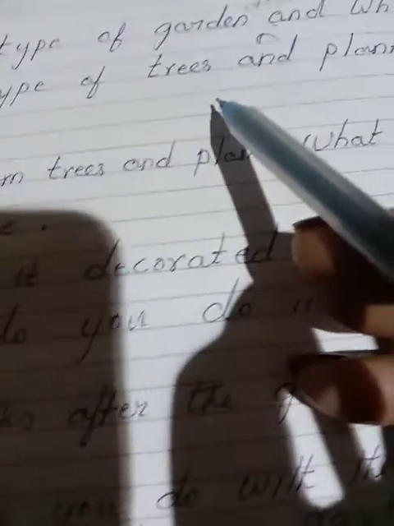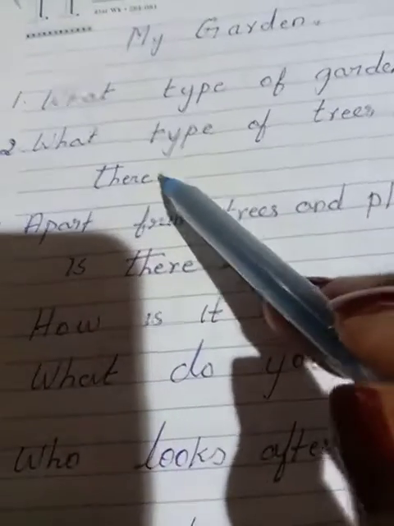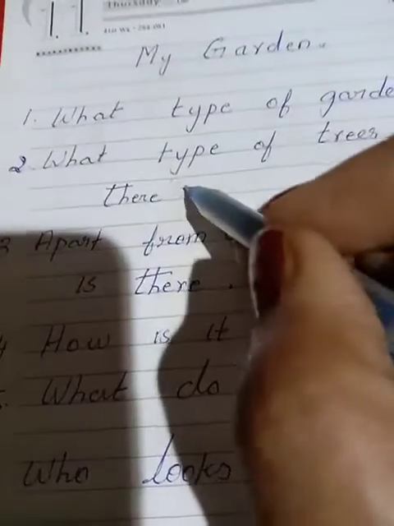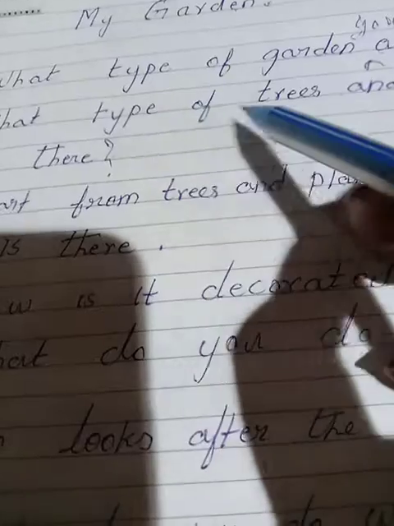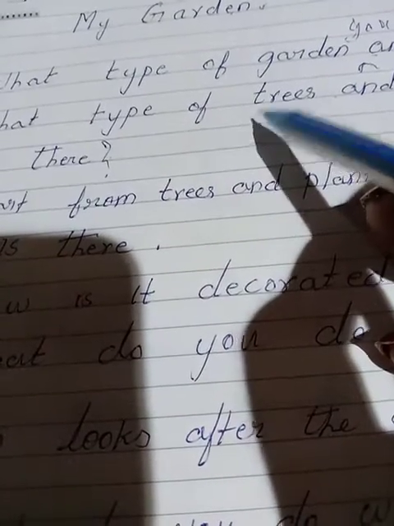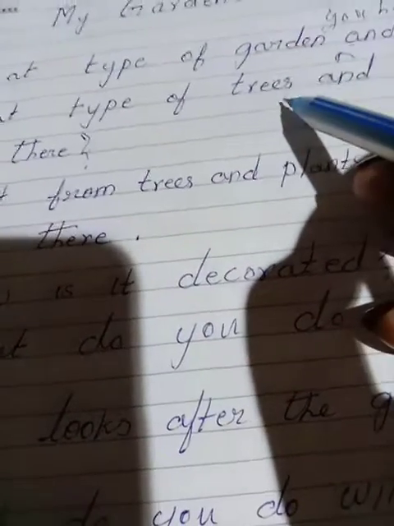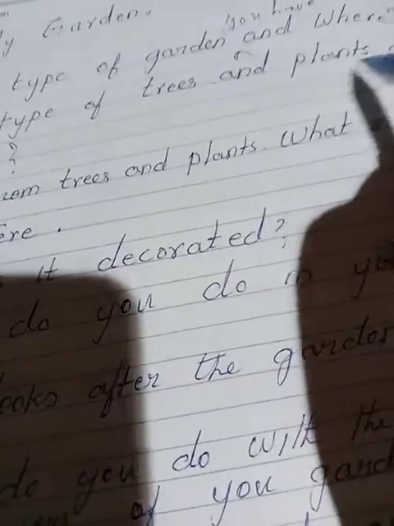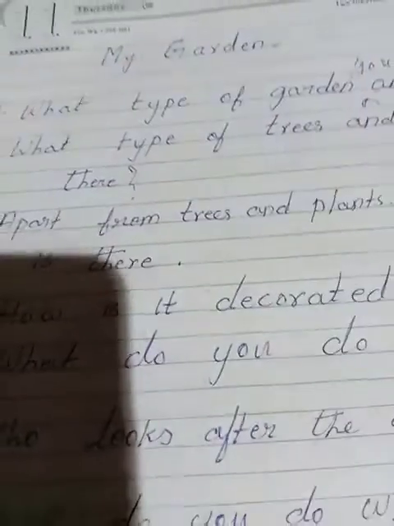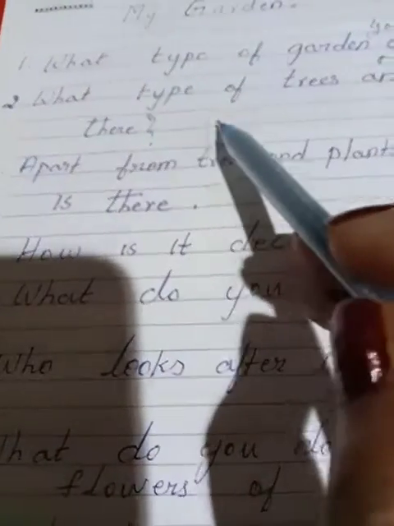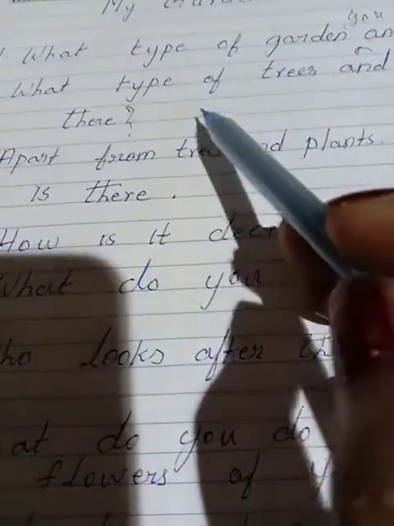You're introducing your garden. Now, what type of trees and plants are there in the garden? You have to write that. There are different types of trees and plants in my garden, like fruit trees, mango tree, and banana tree, or whatever you can mention. And plants, we have flower plants. The small plants which you have, you can mention that. We have money plants, we have tulsi plant.